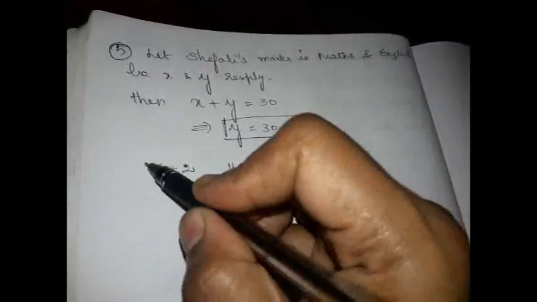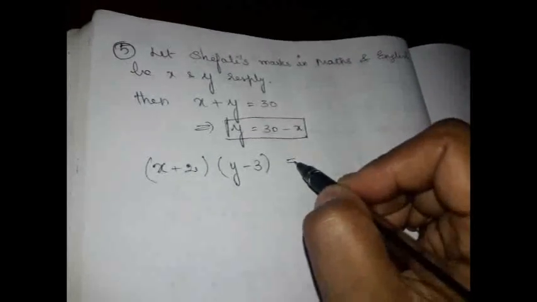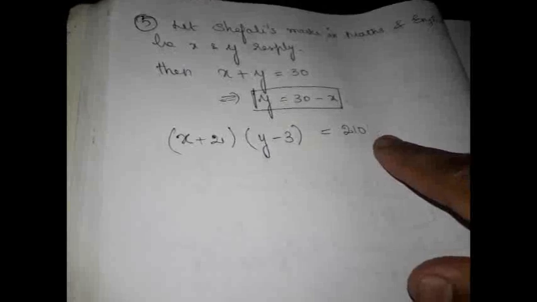The product of their marks would have been equal to 210. Hope you understood. Had she got 2 marks more in maths and 3 marks less in English, their product would have been 210. Right? But we are not interested in two variables, so that's why we found y in terms of x.